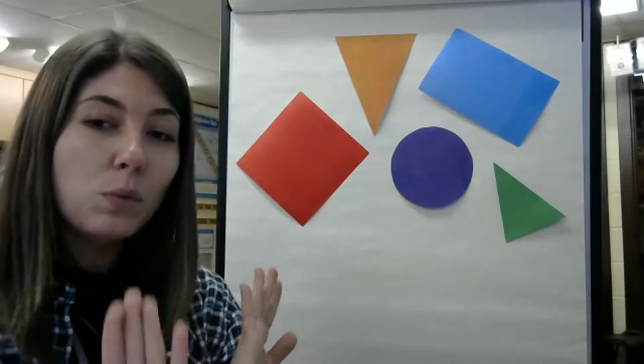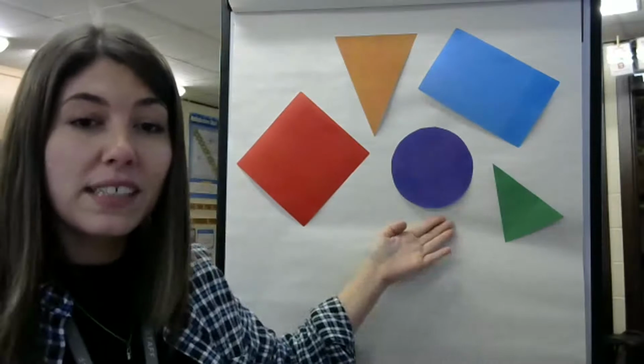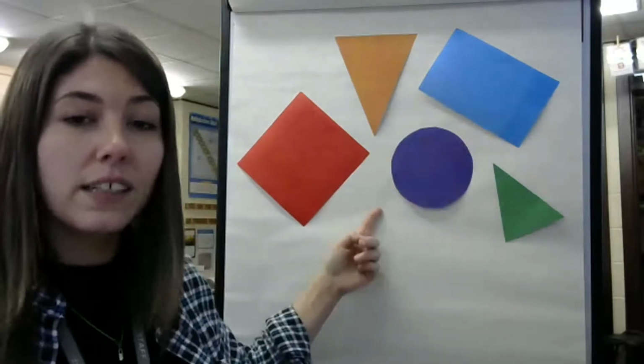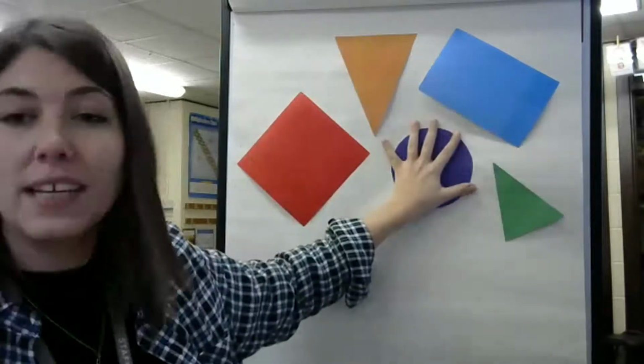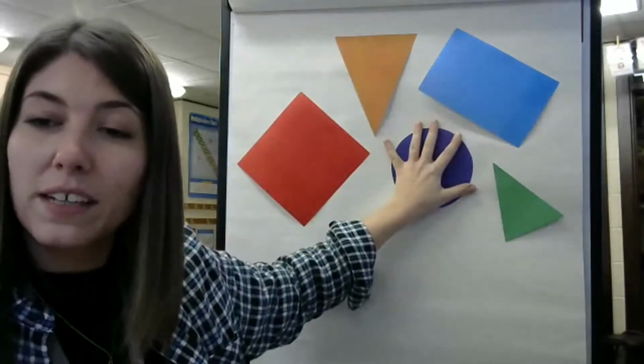Yes, they only have straight sides. So can you spot the odd shape on this board? Which one is not a polygon? The circle cannot be a polygon because it has the curved side. So we can say all the other shapes are polygons. This one is not. That curved side means it cannot be a polygon.